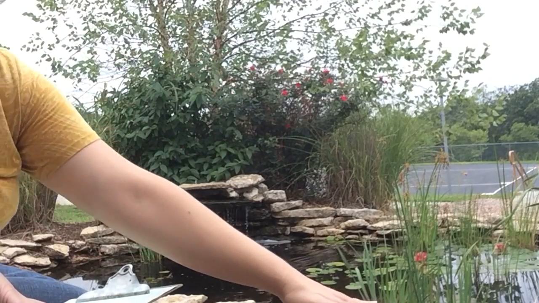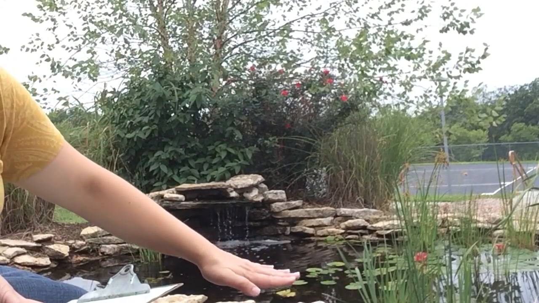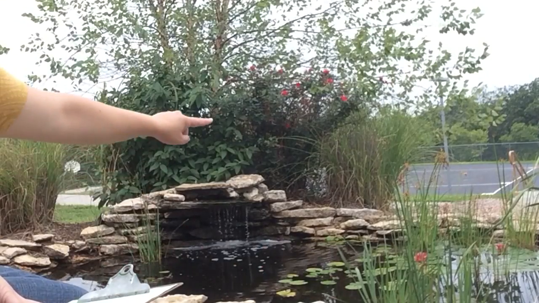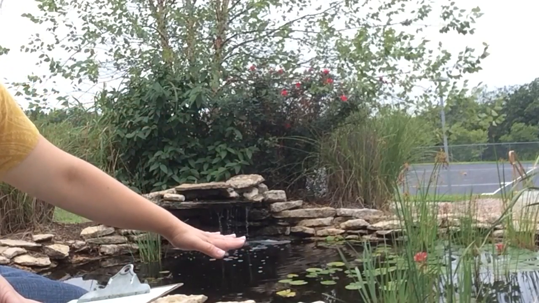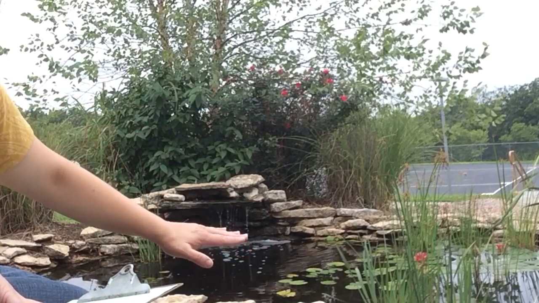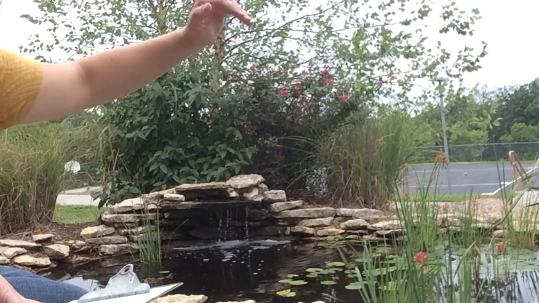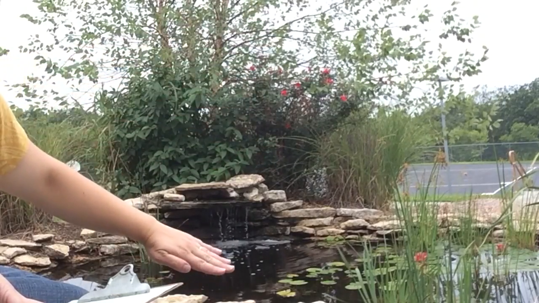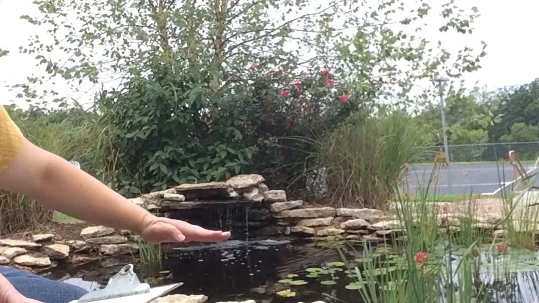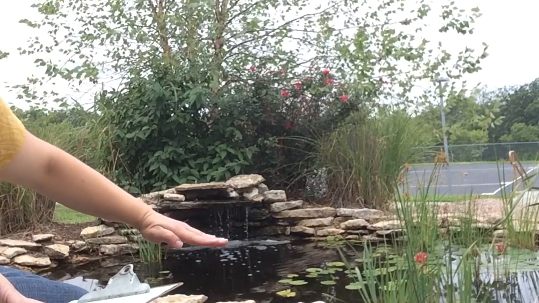And the horizon line is just this flat area between the water and the rocks. And then everything above the water line is going to be considered above the horizon line. So we're going to start off drawing the rocks here, and then I'm going to show you how we're going to draw everything else.